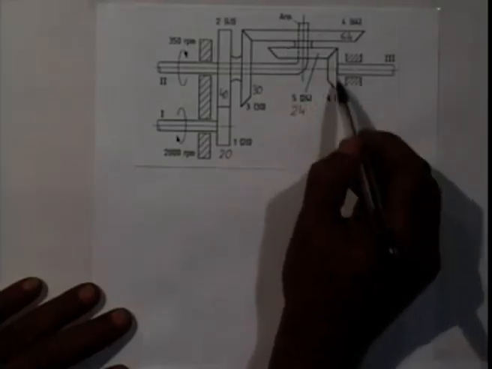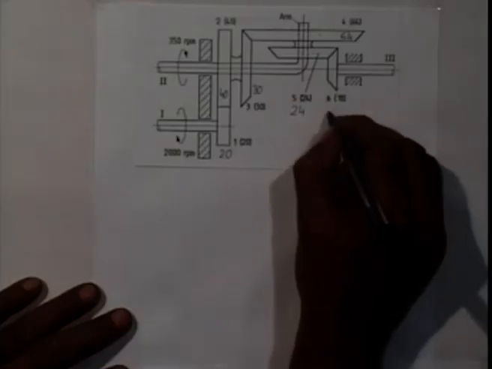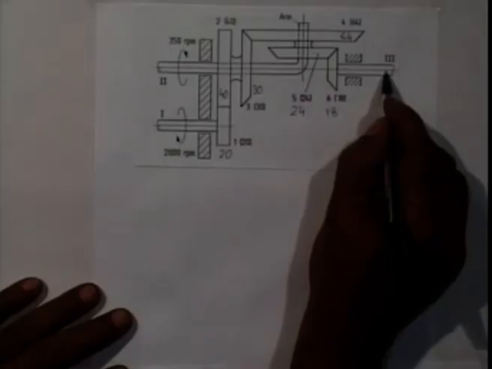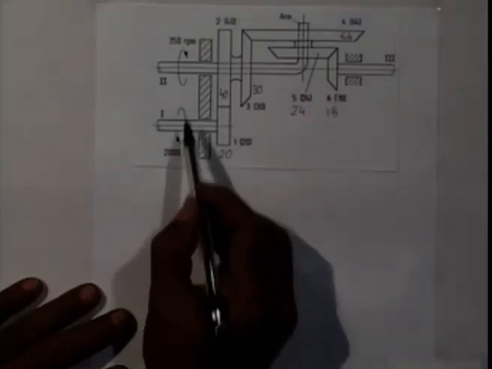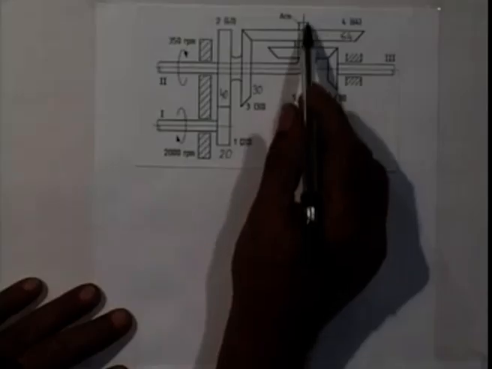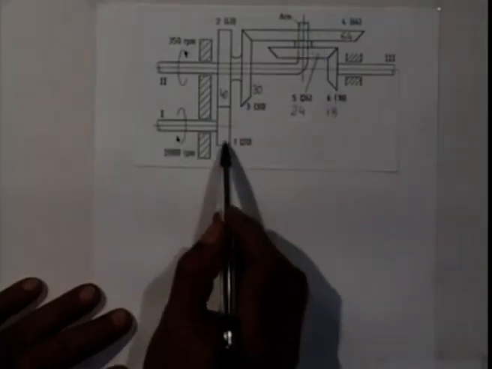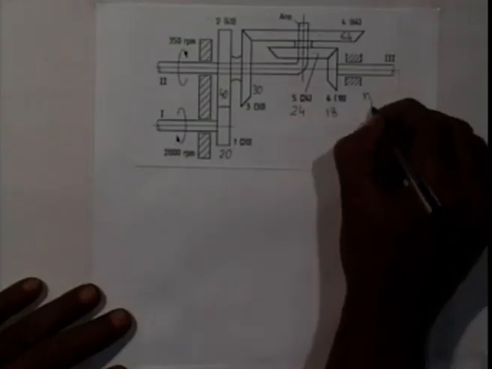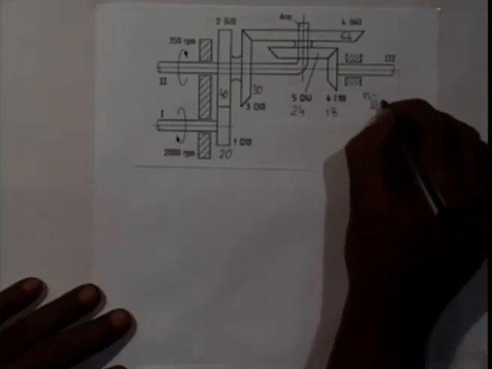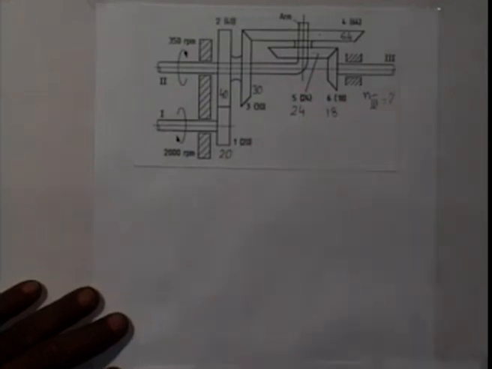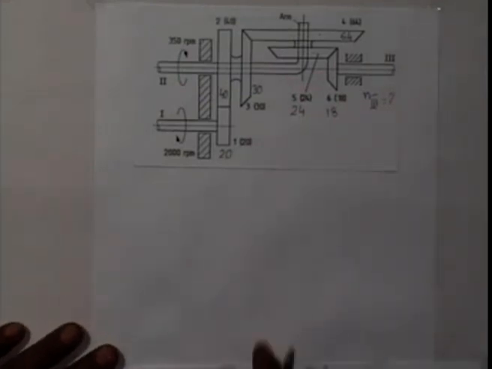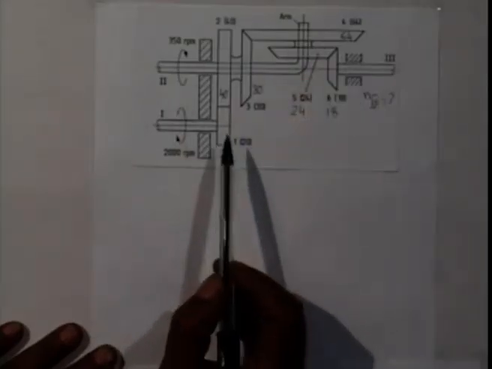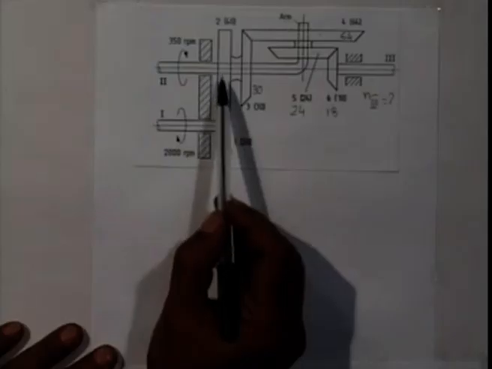Gear 5 is connected to this bevel gear 6, number of teeth on which is 18, and gear 6 is connected to the output shaft. So these two input speeds are specified, that of the arm and that of gear 1, and we have to find out what is the output speed in 3.